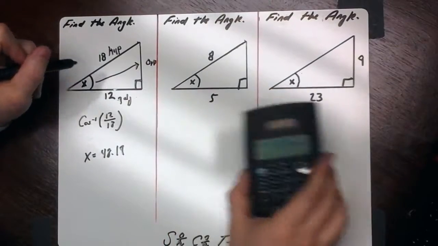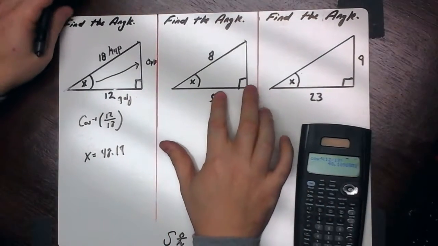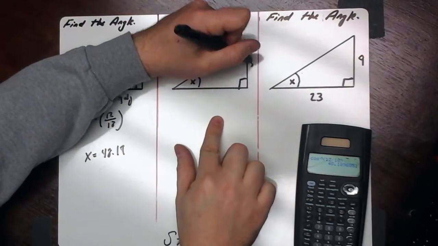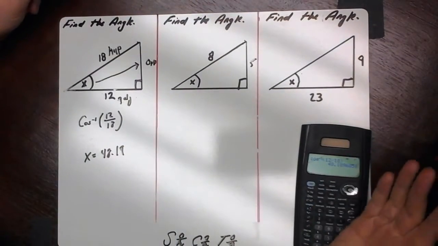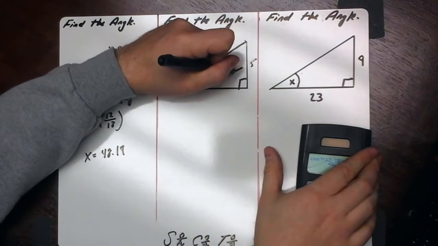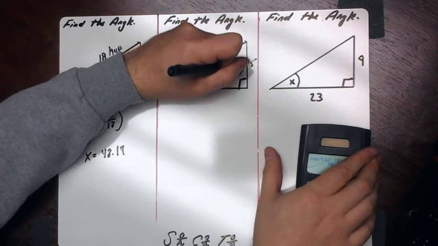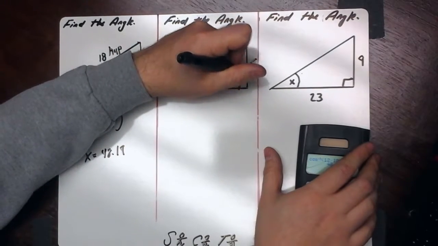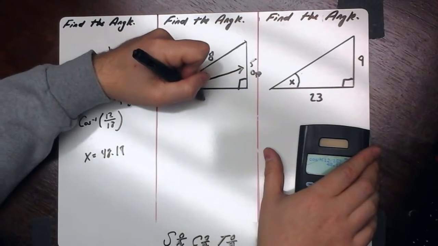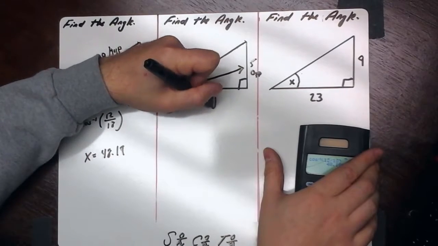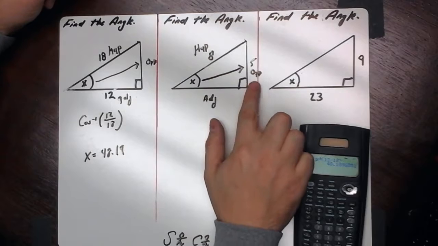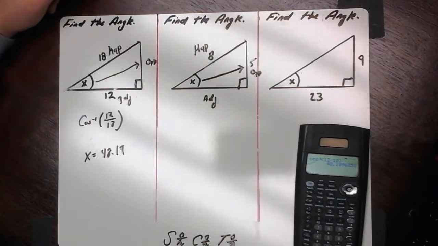So now here, I accidentally made cosine twice. So what I'm going to do, I'm going to put that 5 over here. So we could use sine. So, watch. This is opposite. Try to write it out just so it's a little bit clearer for you guys. This is adjacent. And this is hypotenuse. Okay, opposite over hypotenuse, that's sine.